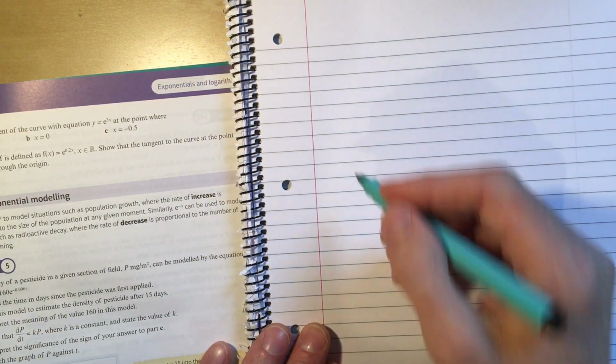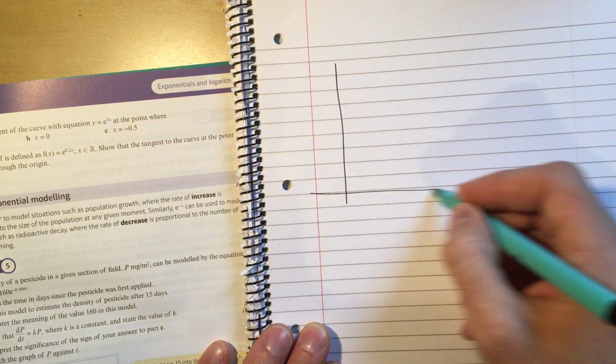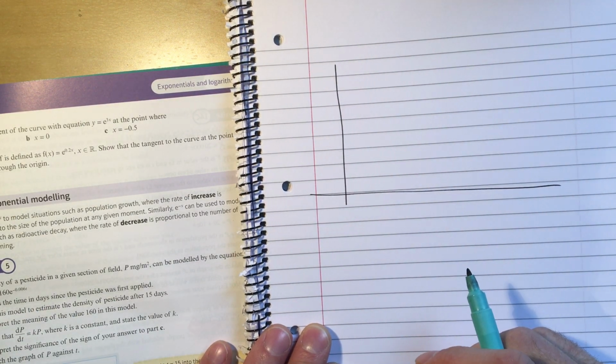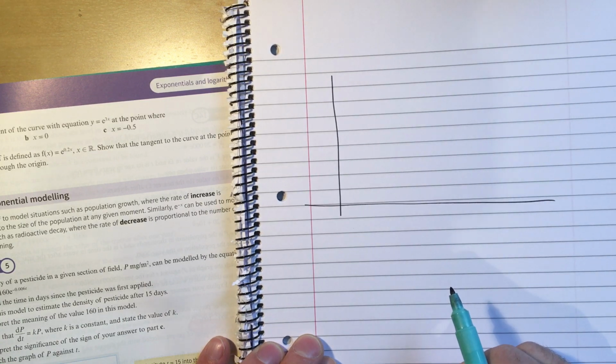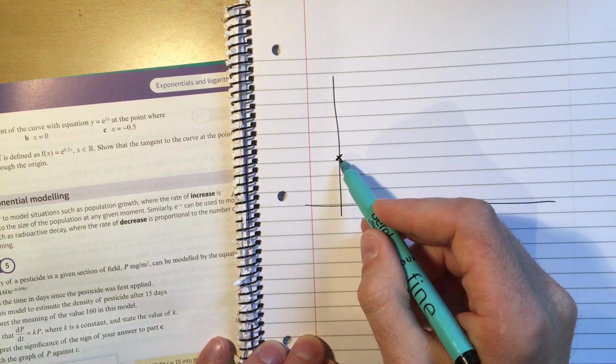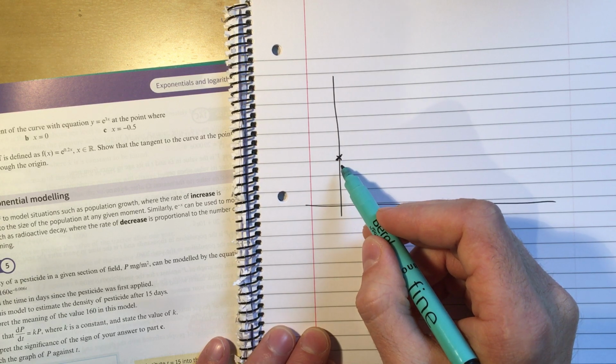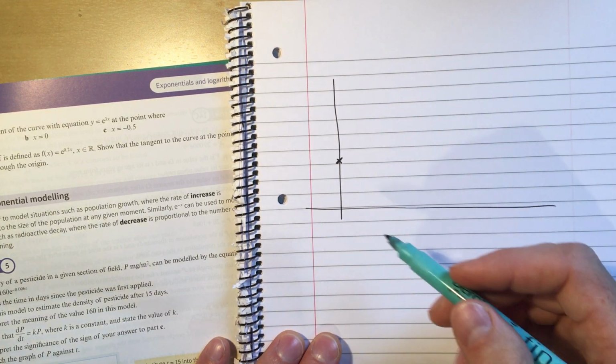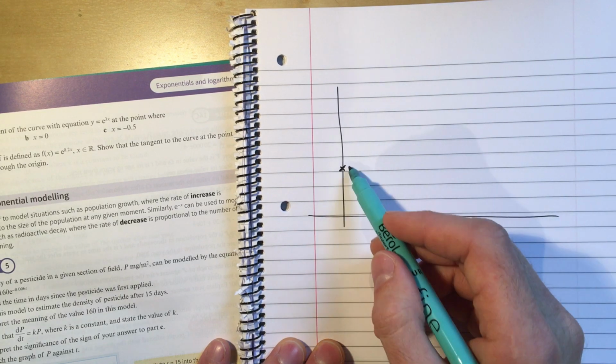The second model would be something like a population growing or money in a bank account growing. So let's take that example. I put some money in a bank account. I've got this much money in a bank account. Let's make it a silly amount of interest. Let's make it 50% interest.